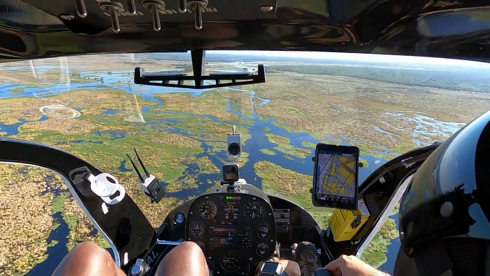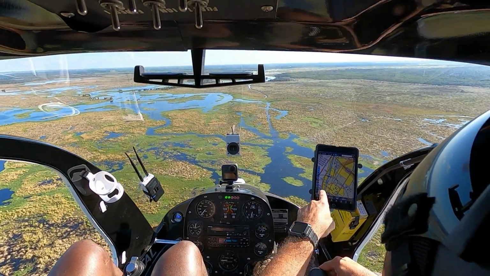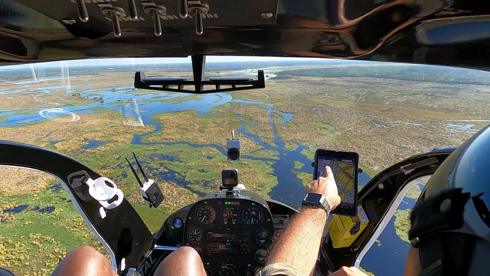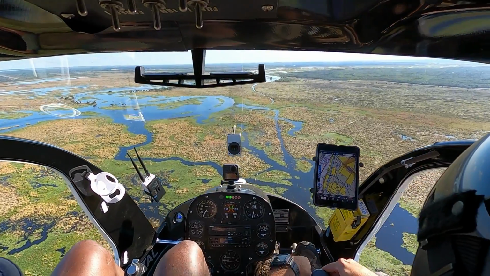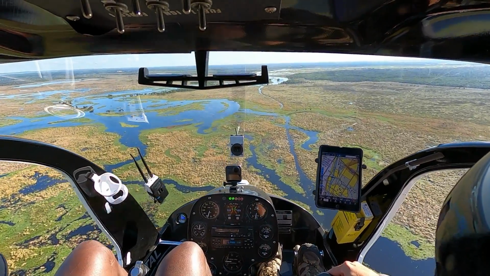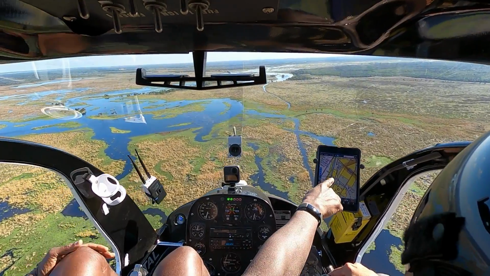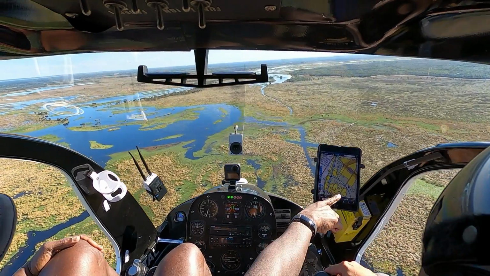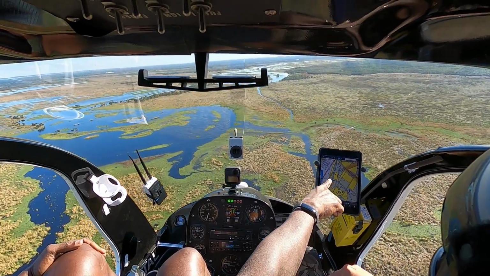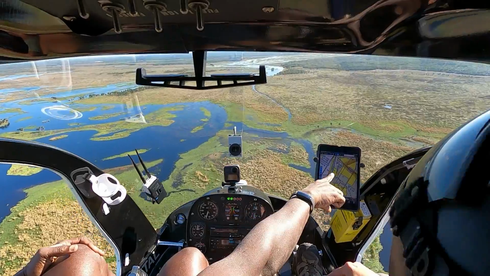Getting close. Where's the river? There's the Indian River here. All right, the river. It's on the edge somewhere where the fire station is. North or south of 528? It's north of 528. It's right about here.